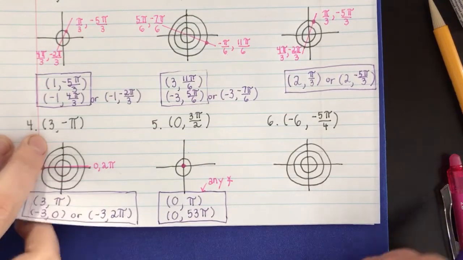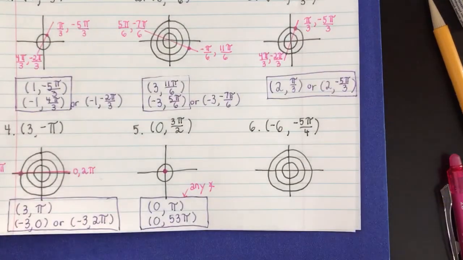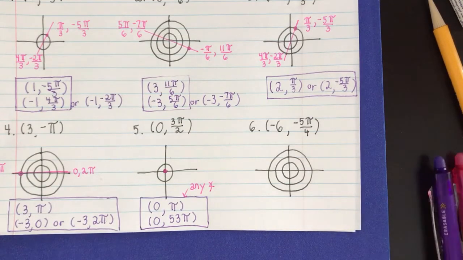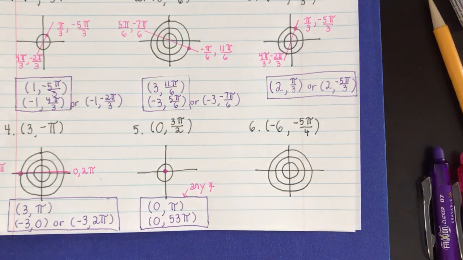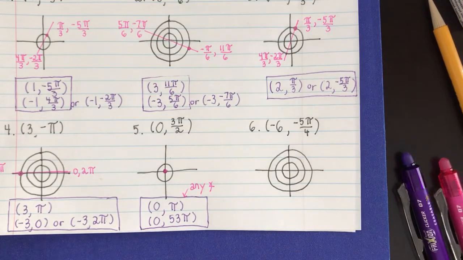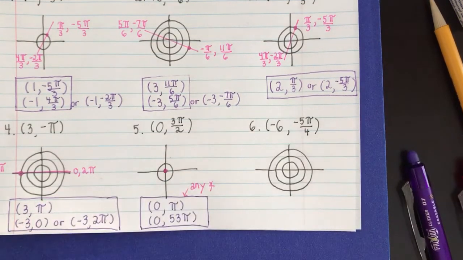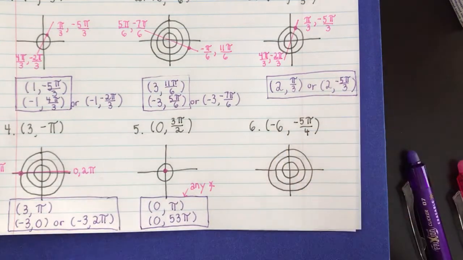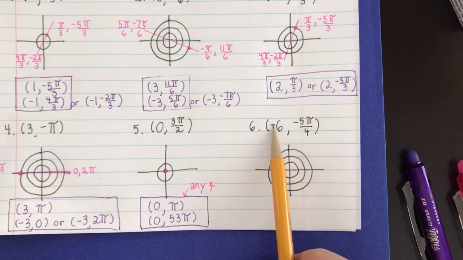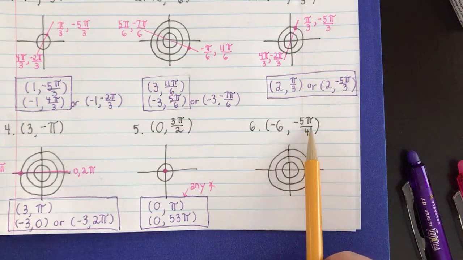Okay, last example. Negative 6, negative 5 pi over 4. Okay, so let's find 6, negative 5 pi over 4, and then we'll therefore find negative 6, negative 5 pi over 4. So lightly with the pencil, anytime I'm dealing with that negative, let's find negative 5 pi over 4.